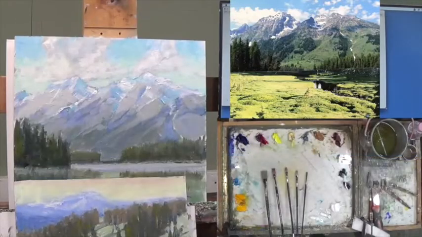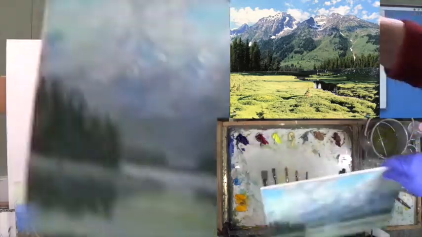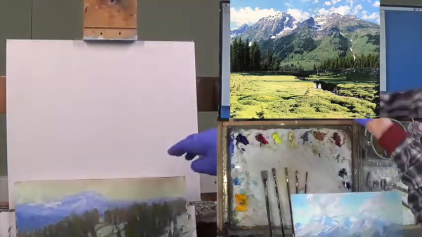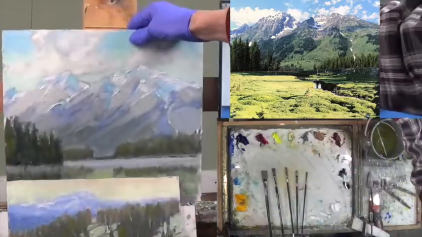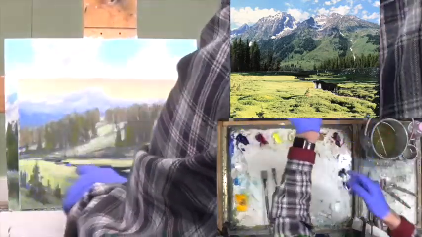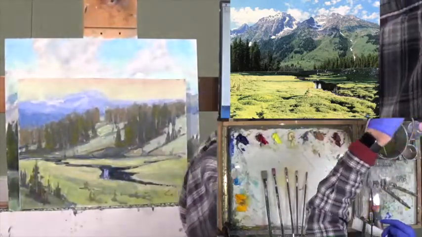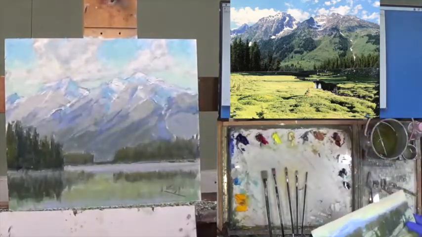Hello and welcome to part 1 of a 3-part series, a landscape painting of which I do not have a name for as yet, but one will come, I think, as we go through the process. I'm going to be painting on a 12 by 14 canvas, and the reason I have these two other paintings here is because you can see I've taken elements from this painting, the lower part, which you can see on the reference, and I've taken the upper part for the upper part of the painting.